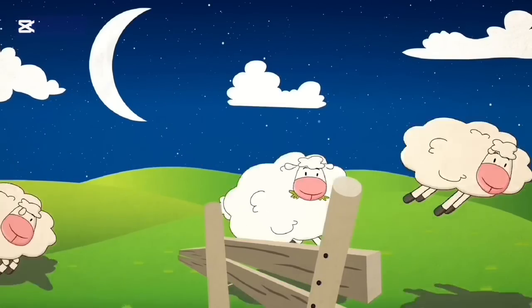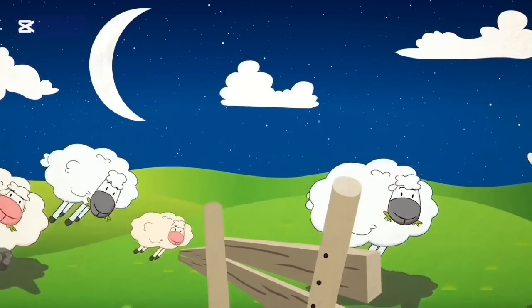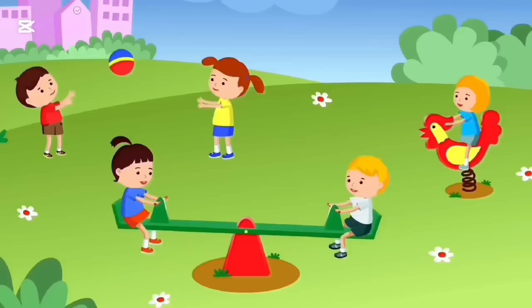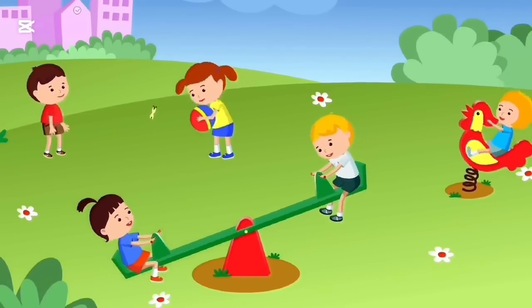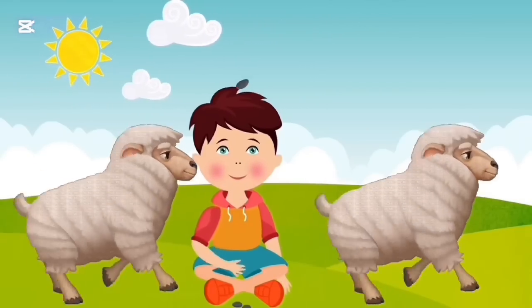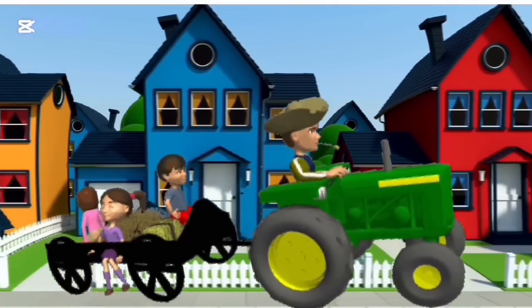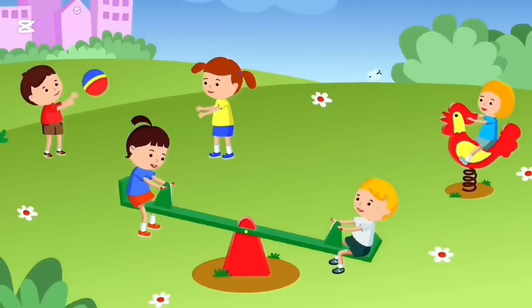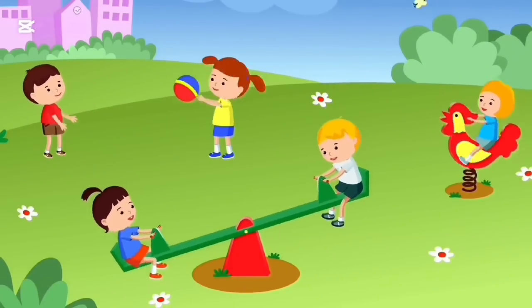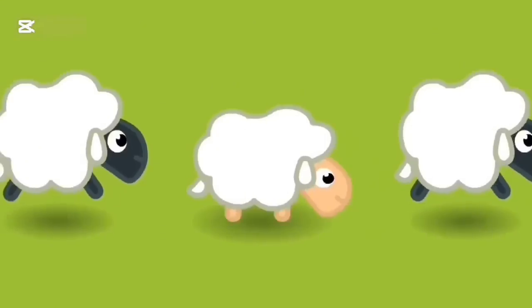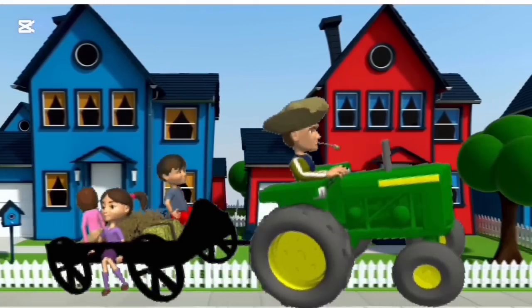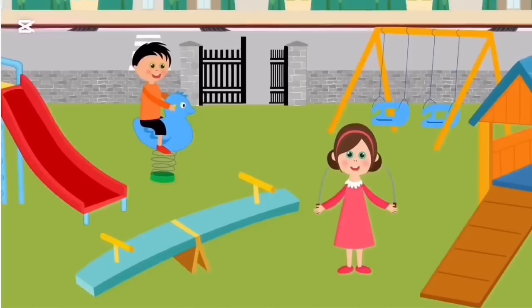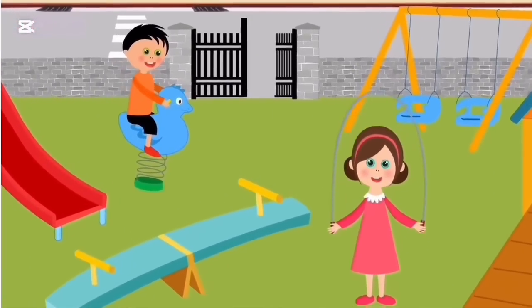Baa Baa Black Sheep, have you any wool? Yes sir, three bags full. One for the master, one for the dame, one for the little boy who lives down the lane.